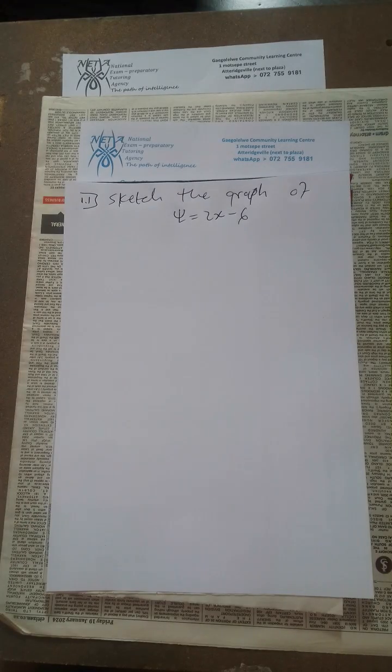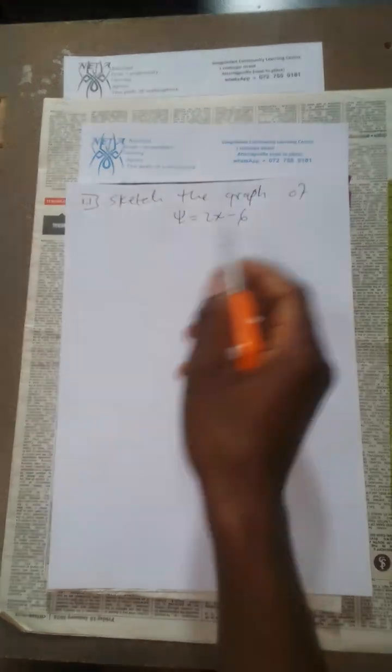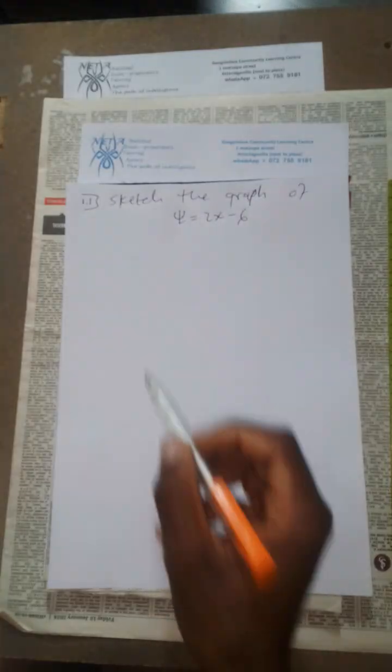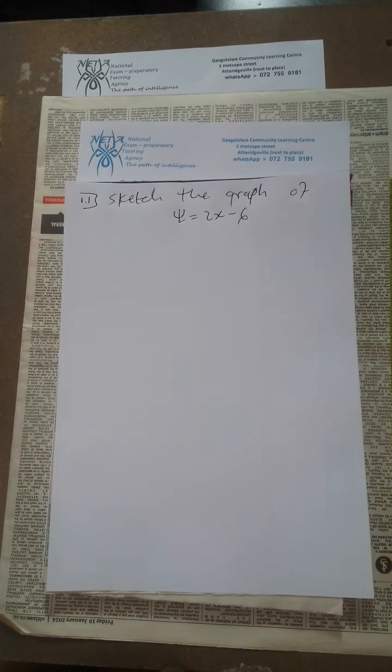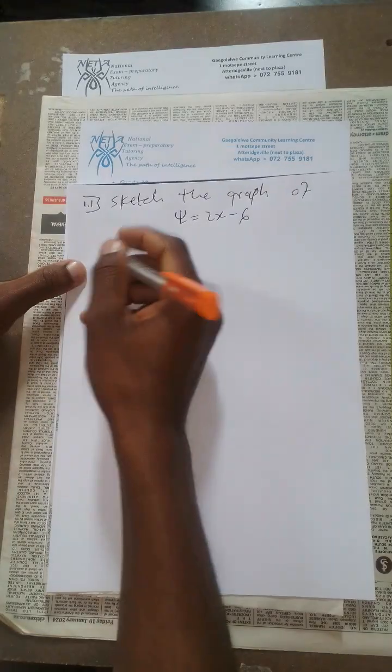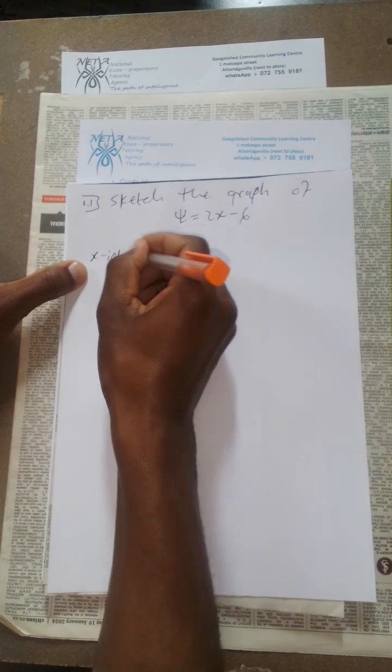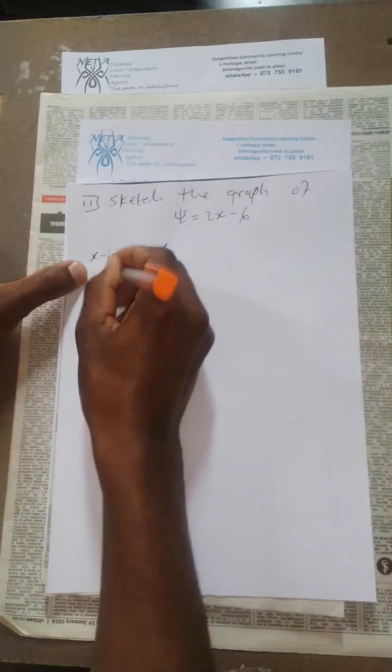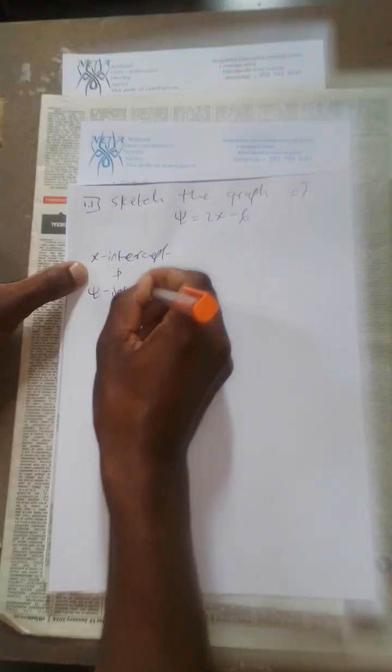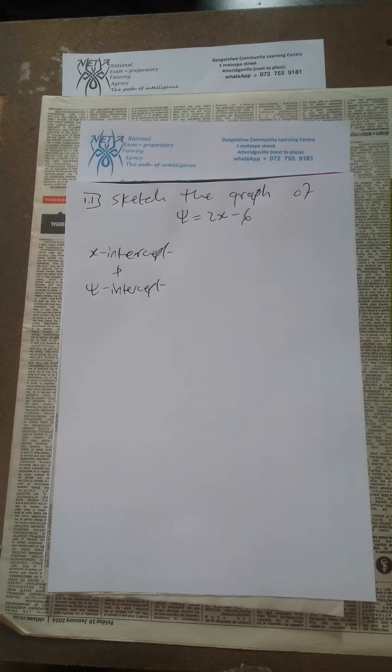Now let us engage in the task at hand. We are asked to sketch the graph of, and we're given the equation of the graph. Whenever you are given an equation of the graph and asked to sketch the graph, there are two criteria that you must always be aware of: the x-intercept and the y-intercept. These are the two criteria that are needed for you to draw the graph.